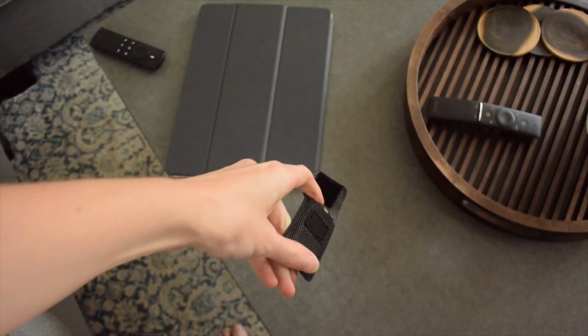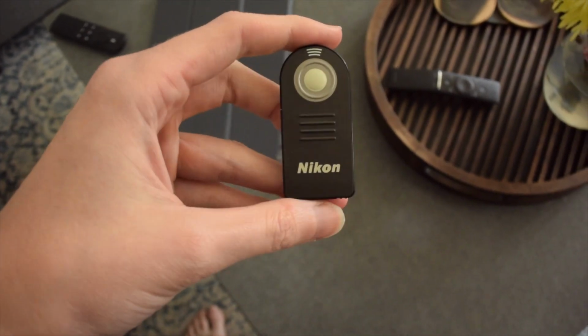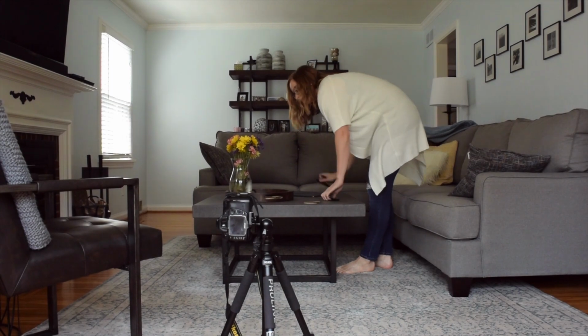This is my remote. I've actually talked about this in another YouTube video before. It is one of the things that I cannot live without when it comes to taking my own Instagram photos.